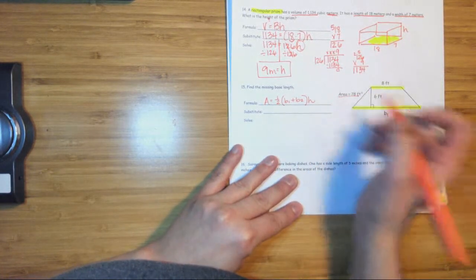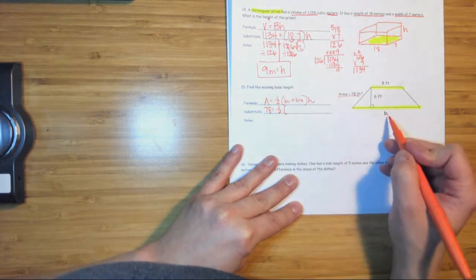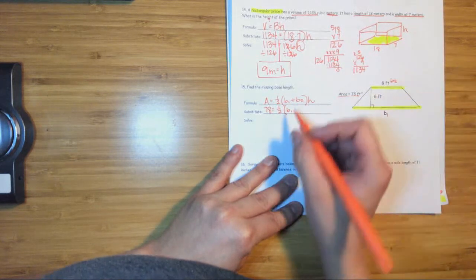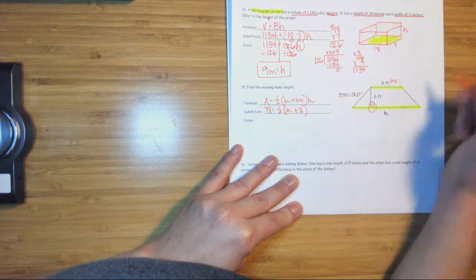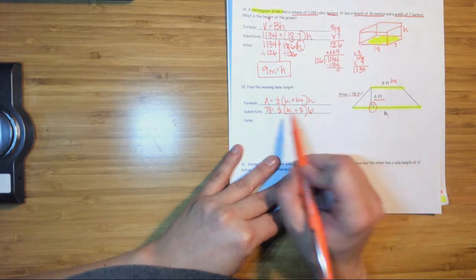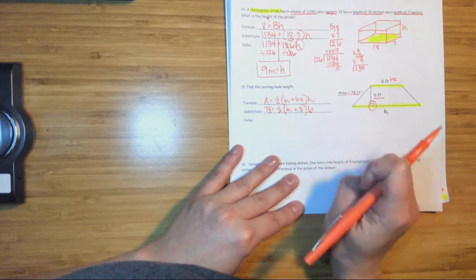It tells me the area is 78. So under A I have 78, and then my 1/2. I do not know B1, so that's going to stay there. But B2 is up here, the other base, so plus 8. And then the height right here is my right angle, so that means 6 is my height. I need to simplify everything I can on the right-hand side before I solve a one-step equation.